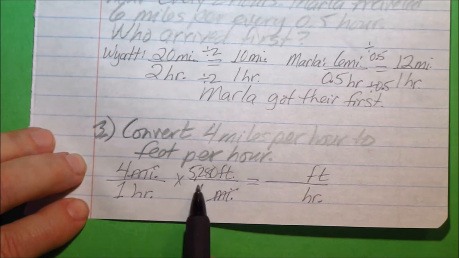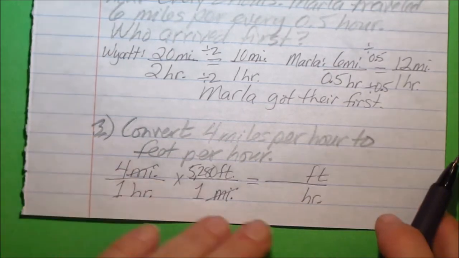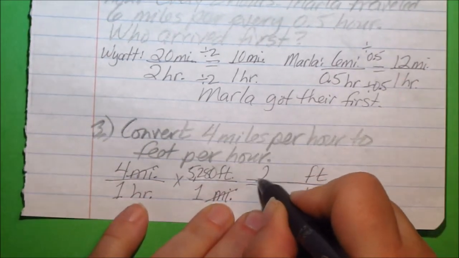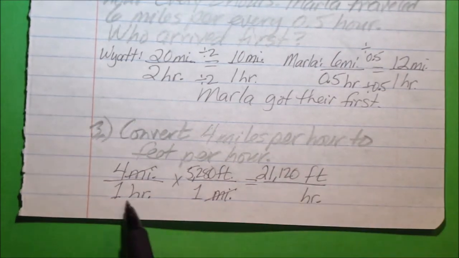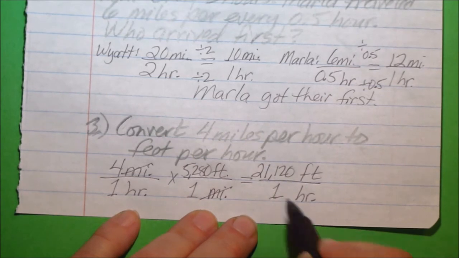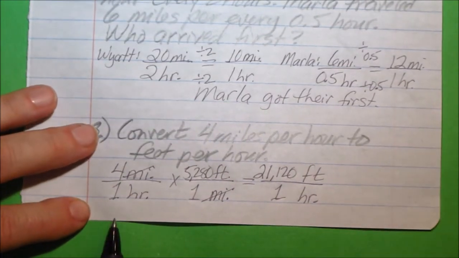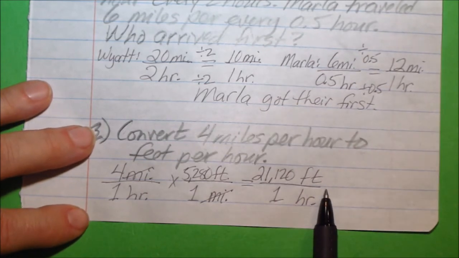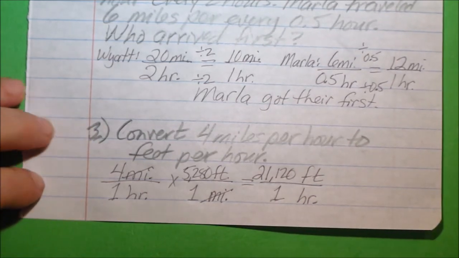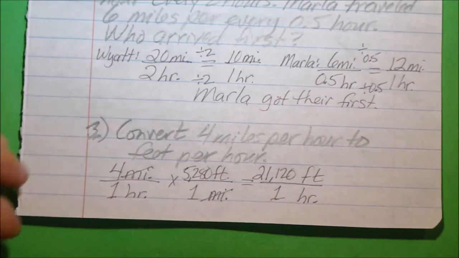Now we have 4 times 5,280. Boy, we got a lot of feet now. It's 21,120. And 1 times 1 is 1, right? So 4 miles per 1 hour is equal to 21,120 feet per hour. There's our conversion. All right, so that's your practice problems.